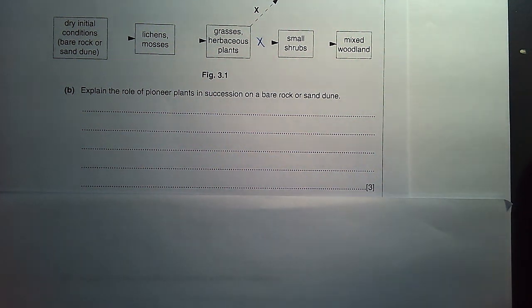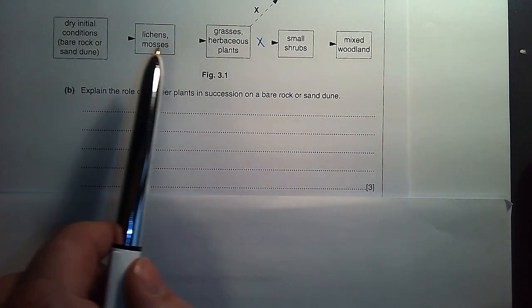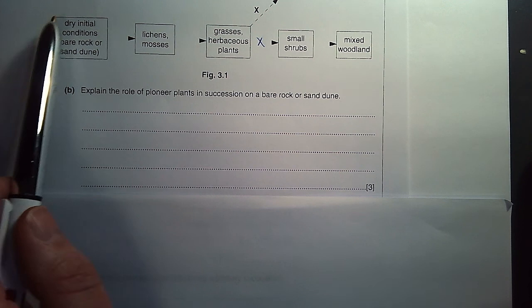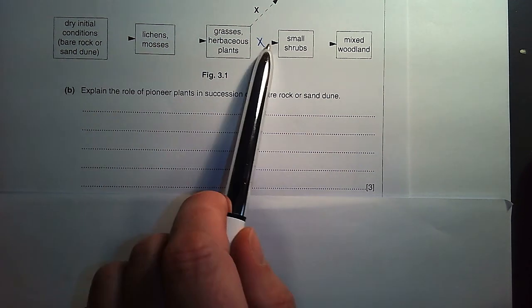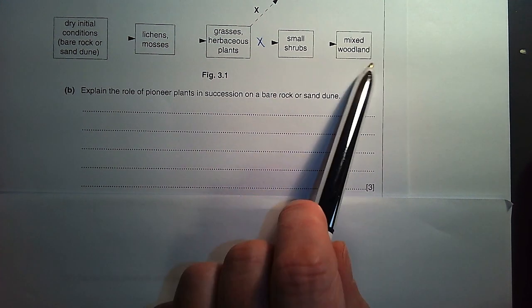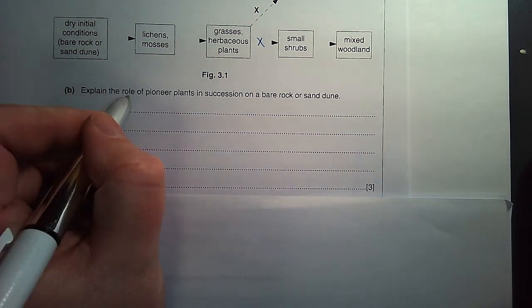This is an exam question about succession. You can see here, figure 3.1, we've got an example of succession from dry, bare rock through to the pioneer species, through a series of stages, ending in a climax community of a mixed woodland. And the question says, explain the role.